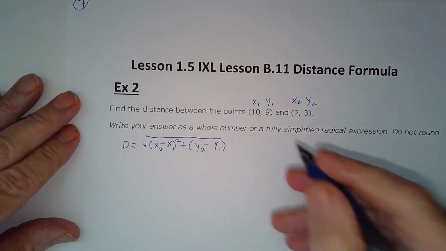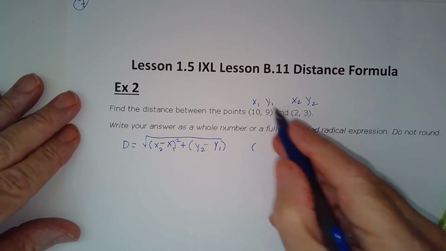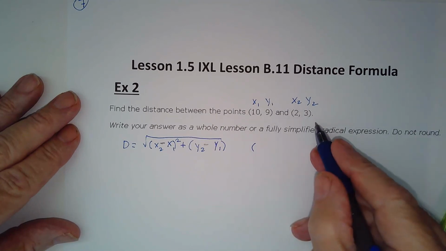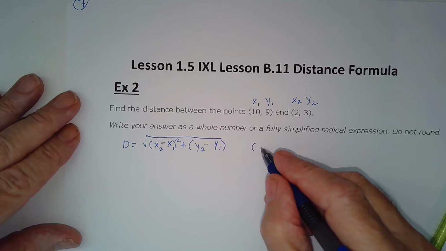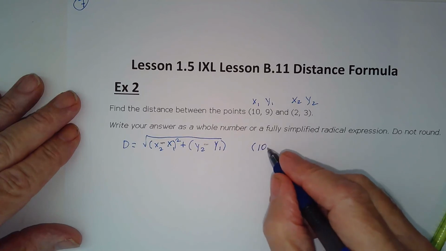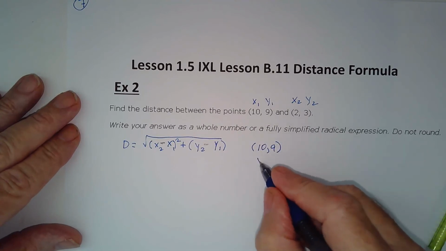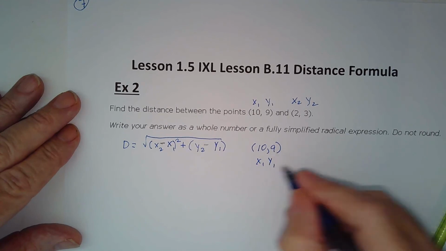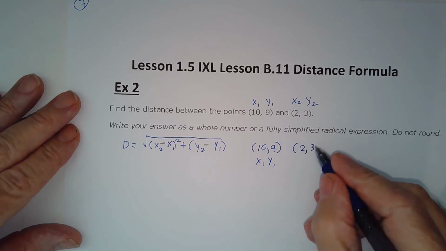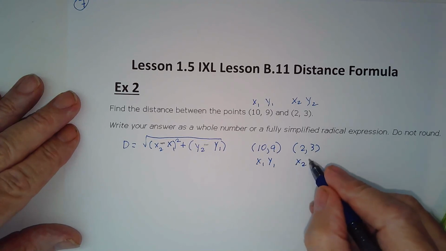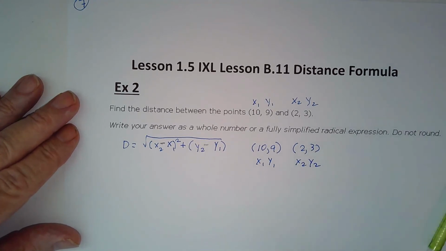Now I'm going to write over here again the 2 points coordinates, so they're next to our formula. Makes it easier to track this stuff and not make an error. So 10 comma 9, that's x sub 1, y sub 1, and 2 comma 3 is x sub 2, y sub 2. Okay.